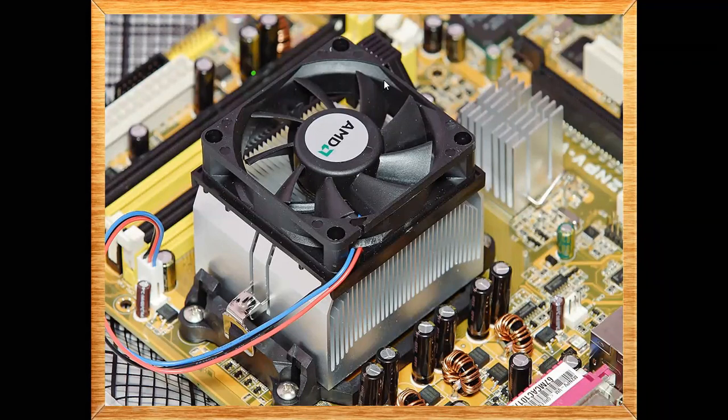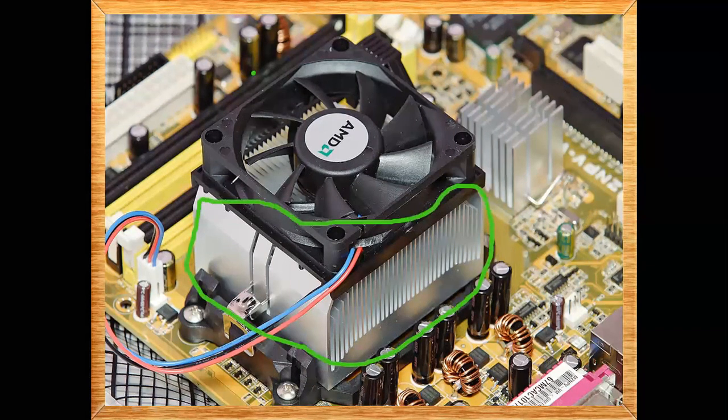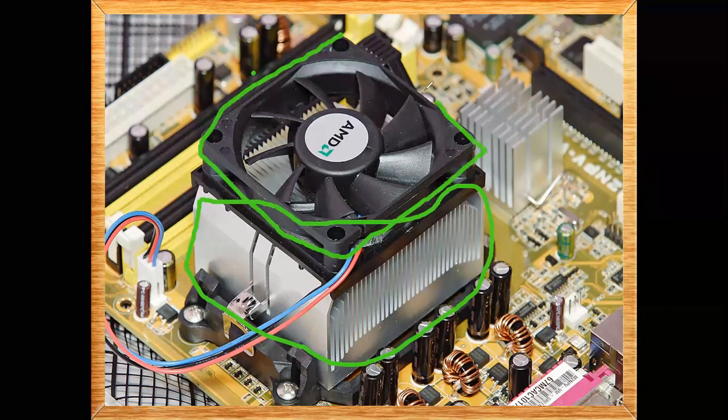Where is the microprocessor? The microprocessor is under this white cap, and above it there is a fan, because when the microprocessor works it gets heated up. That's why in some models they put a fan on the microprocessor so that it will be cooled down while working.